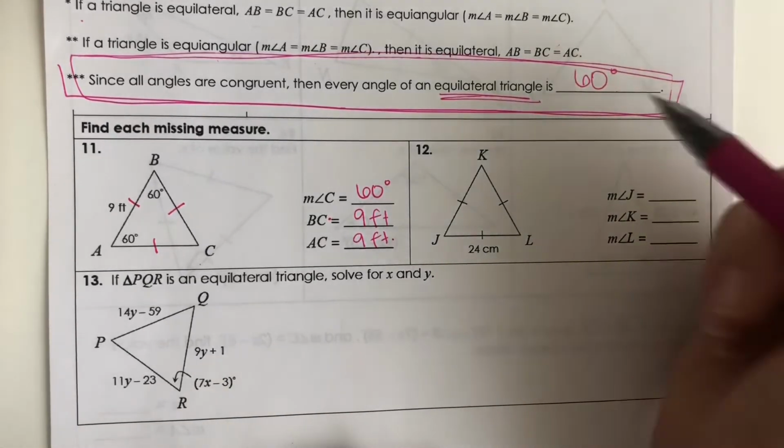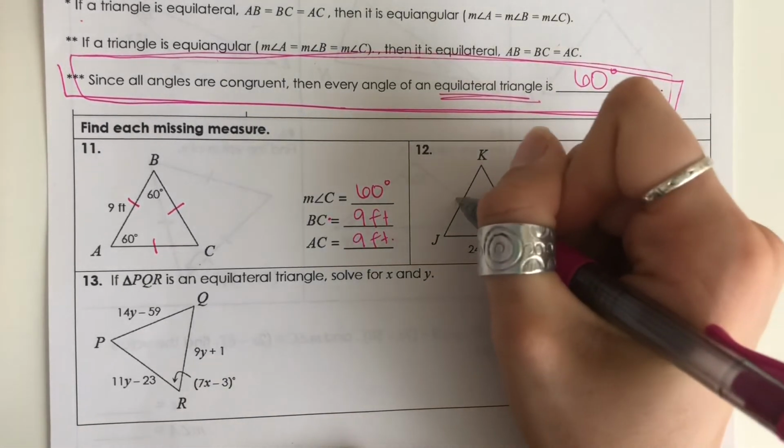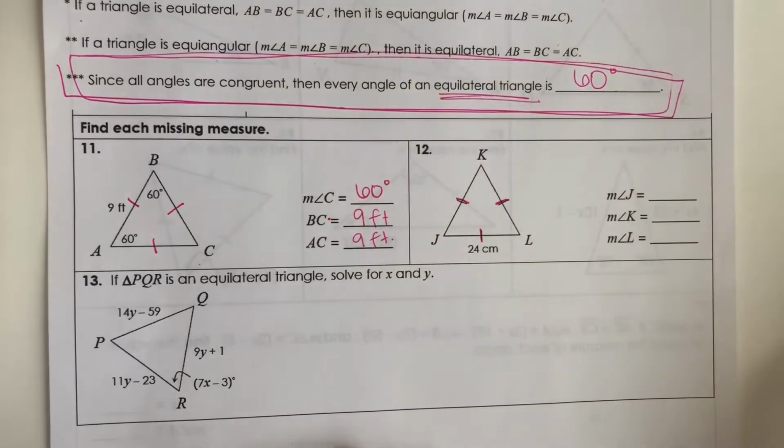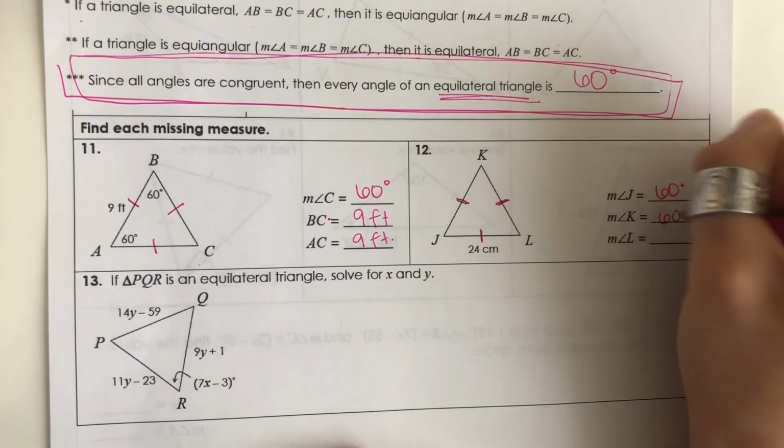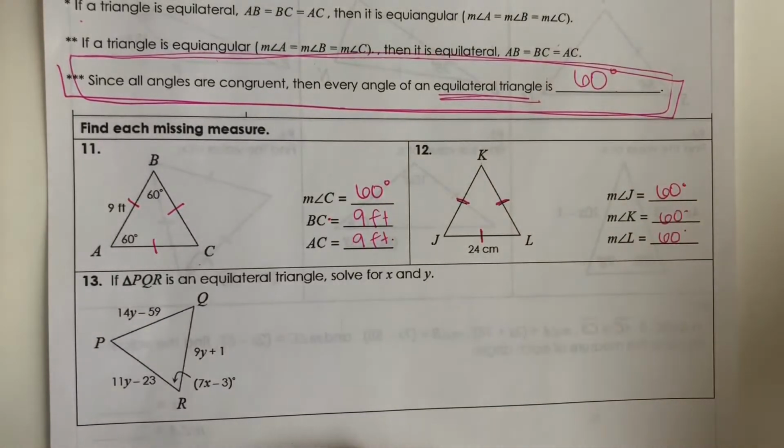All right, number 12. We have an equilateral triangle here because all of my sides are congruent, which then means that all of my angles are congruent, which then means that they are all 60 degrees. Easy.